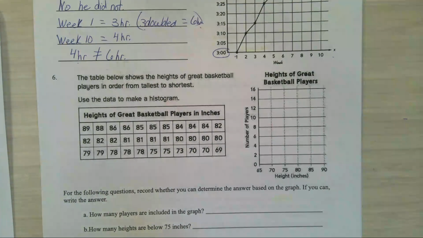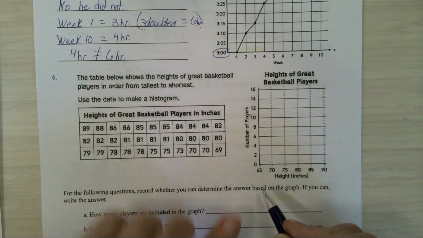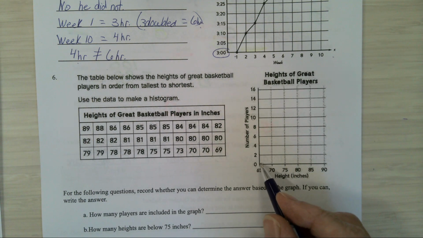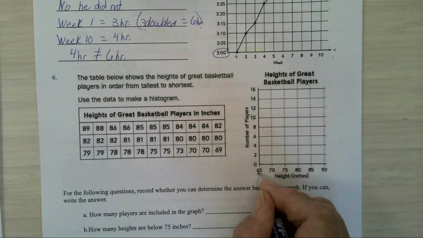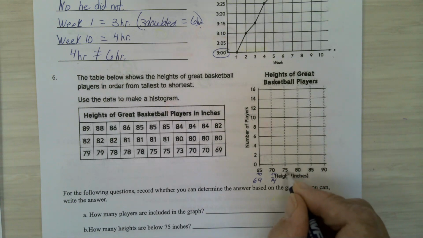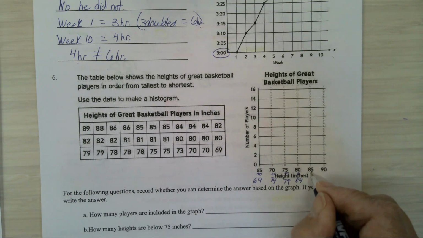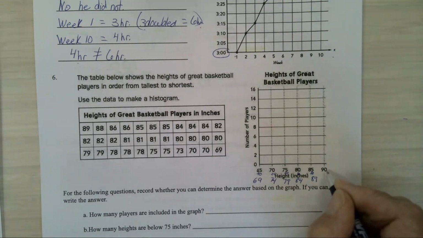All right, let's go on here and we are going to do a histogram. Now the problem with the histogram is they didn't do intervals. So this first interval goes from 65 to 69. This interval from here to here is 70 to 74, 75 to 79, 80 to 84, 85 to 89, and then we're at 90.